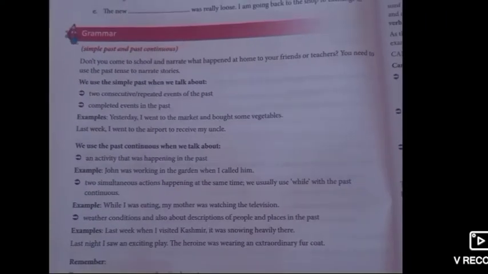Now we are entering into a very important portion, that is grammar. Simple past and past continuous. Already we have studied about present tense. Yes or no? So we have completed present tense. Today we are going to study about past.